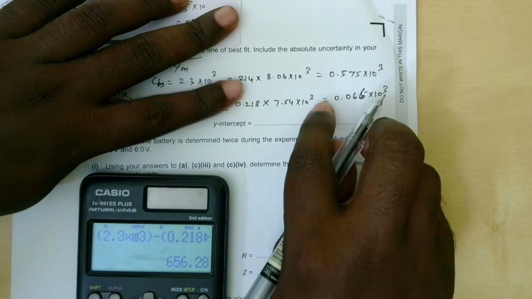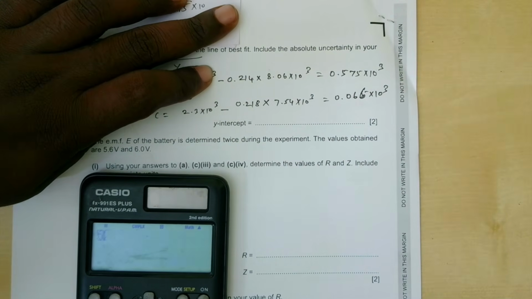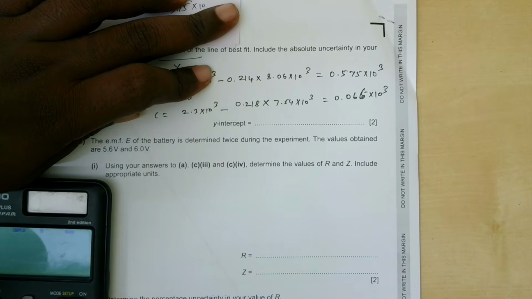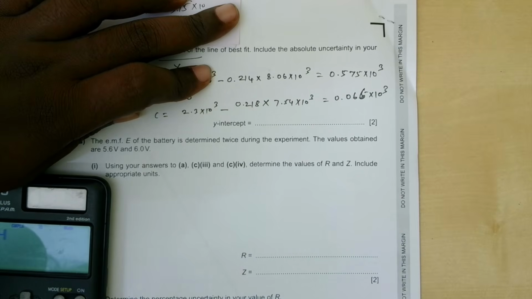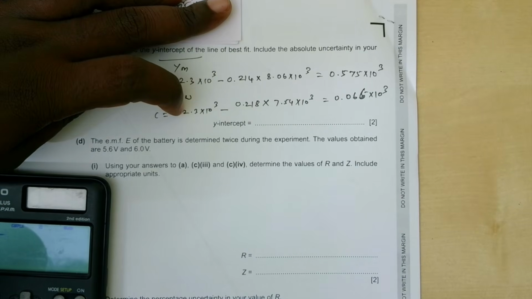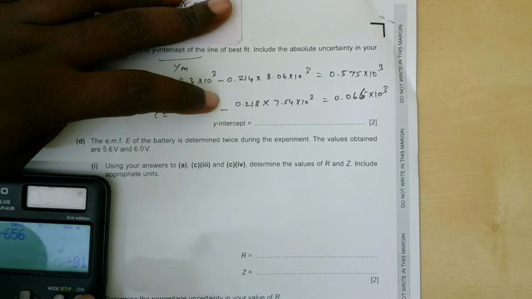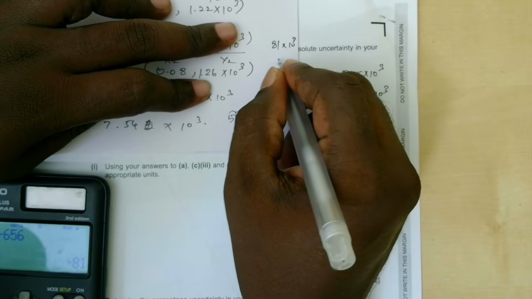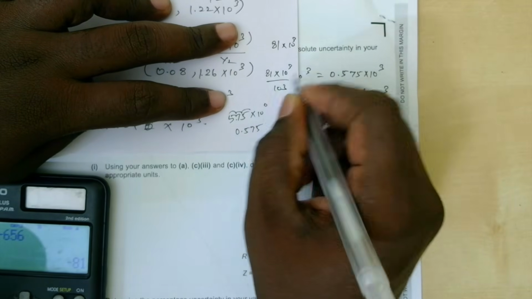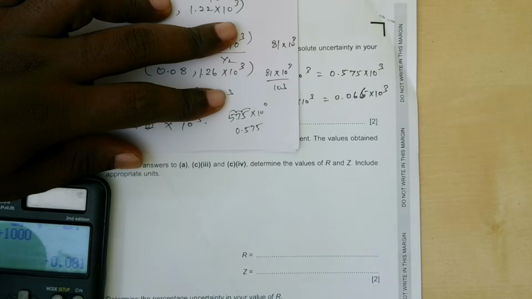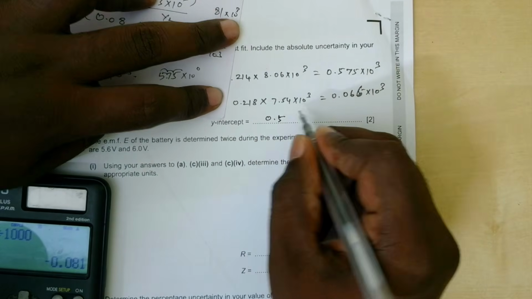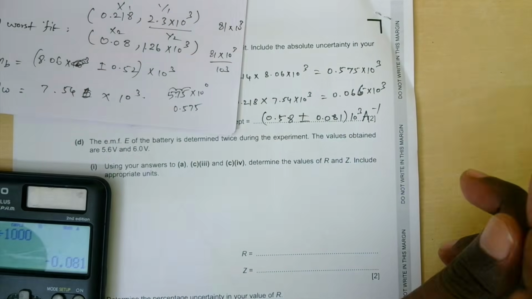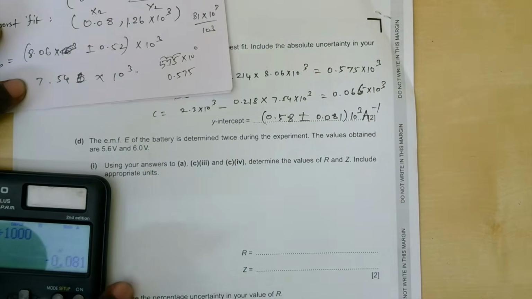Now the difference will be 575 minus 656, which is 81. If the answer difference is 81, we have to write into 10 power 3, so 81 divided by 1000 gives 0.081. So we can write 0.58 plus or minus 0.081 into 10 power 3 ampere inverse. Super. Okay, the last part.